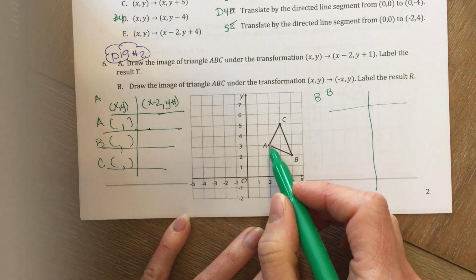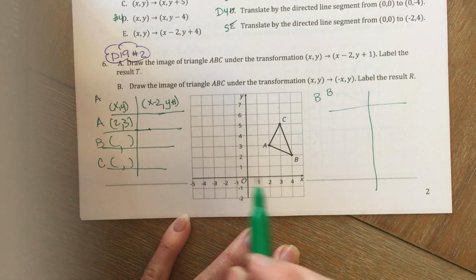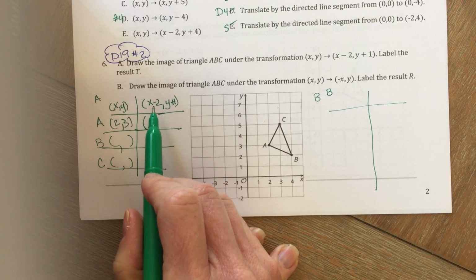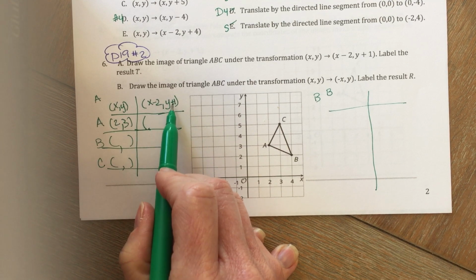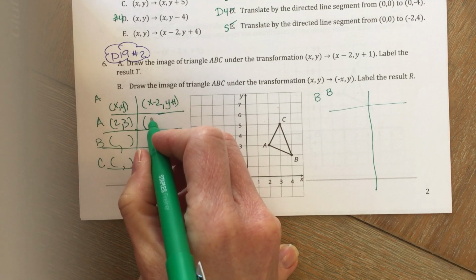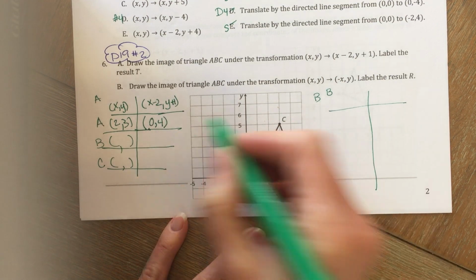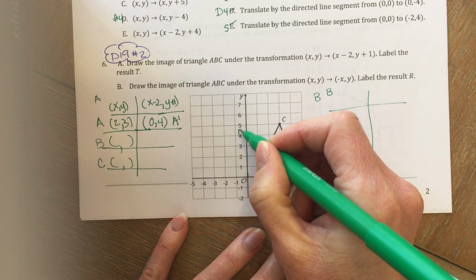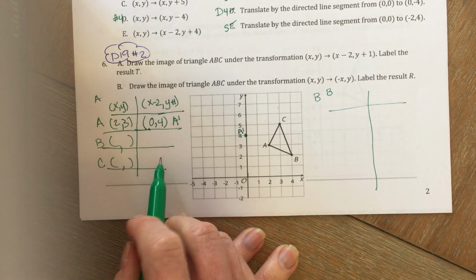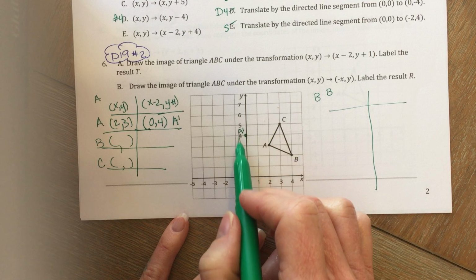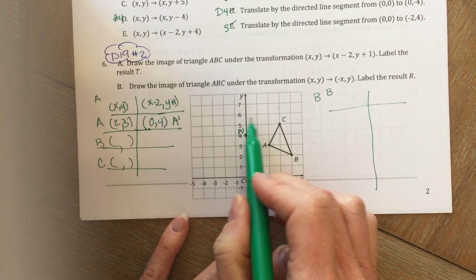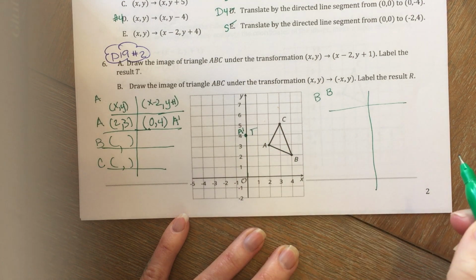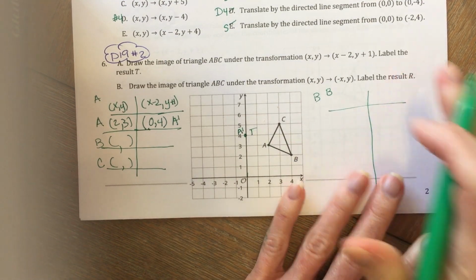For example, A is 2, 3. And then I do whatever my transformation is. In this case, it's telling me to take 2 away from my x coordinate and add 1 to my y coordinate. So that would give me 0, 4. So my A prime that I would graph would be at 0, 4. And I would do the same thing for B and the same thing for C. And then I would have my new graph that I can label as my result T on my graph, my new triangle.